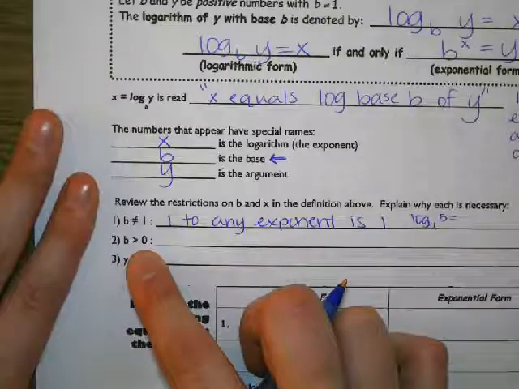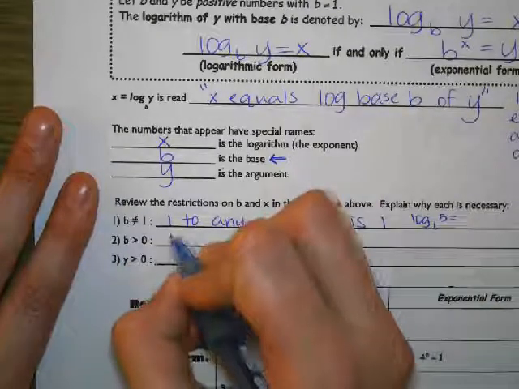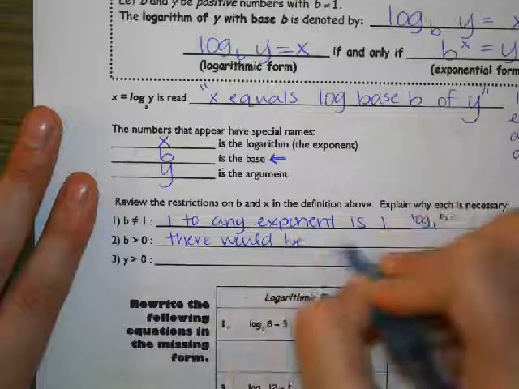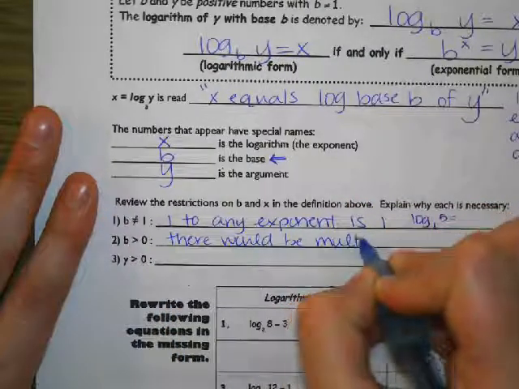No negative bases, and that's because there would be multiple answers.